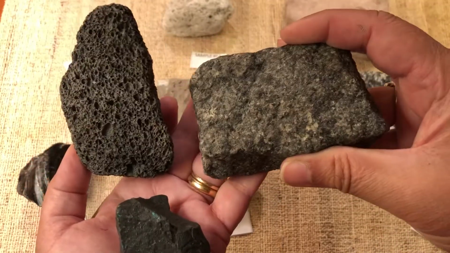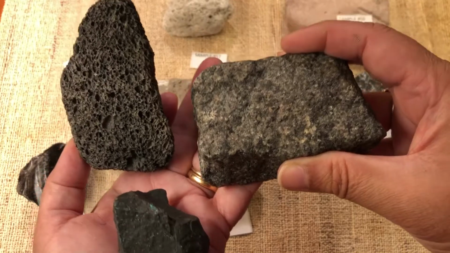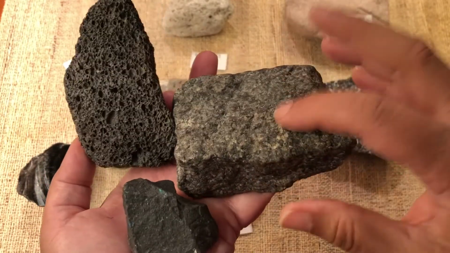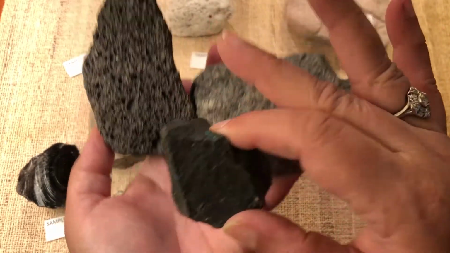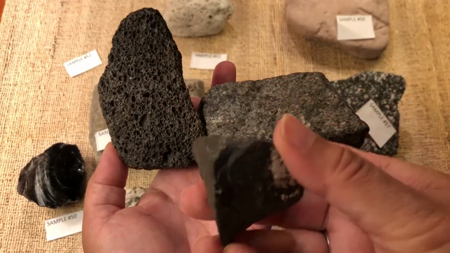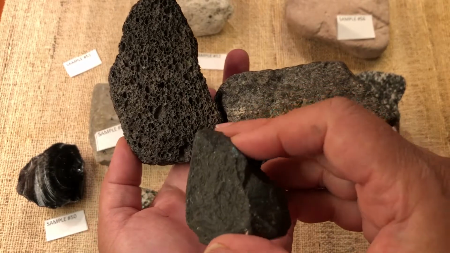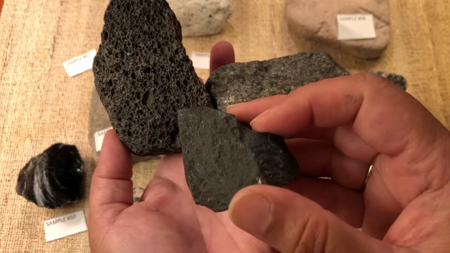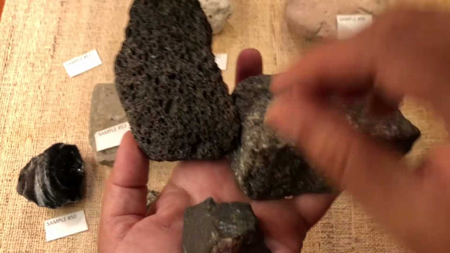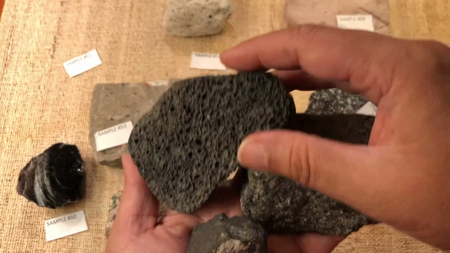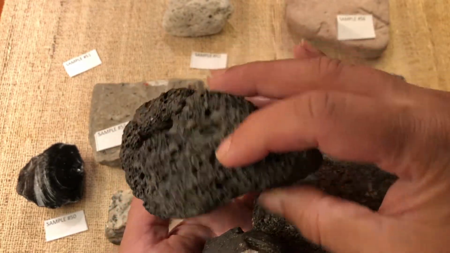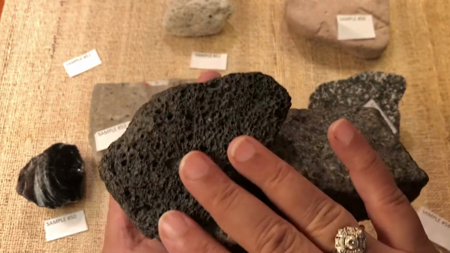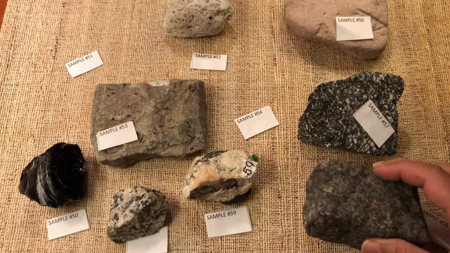But this magma solidified beneath the ground and created large crystals, and therefore we have a coarse-grained mafic rock. This rock was formed when the mafic magma reached the surface and cooled very quickly, forming a fine-grained rock. And this is the top of that lava where all the bubbles were, that got preserved as this rock. But they all came from the same mafic magma.